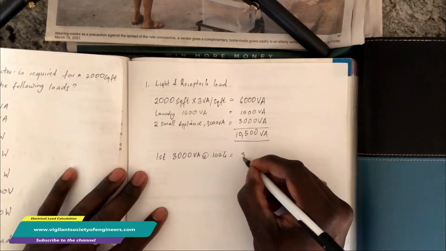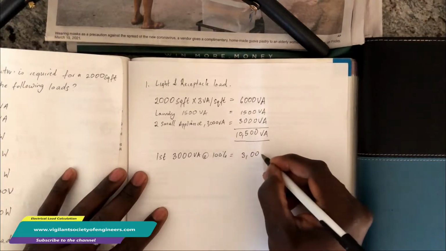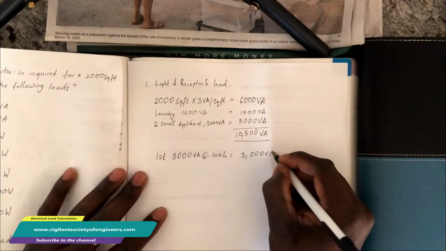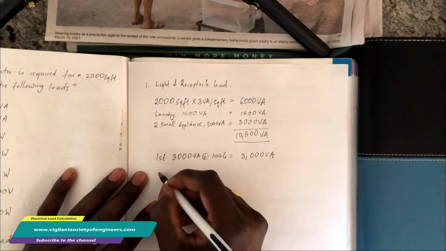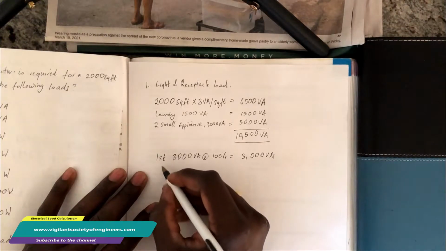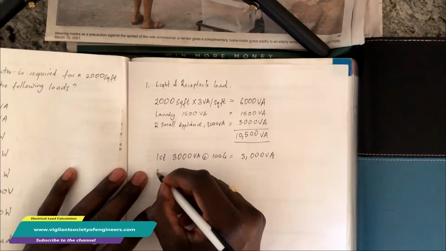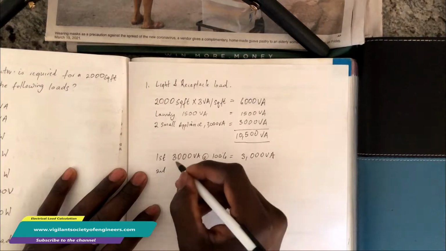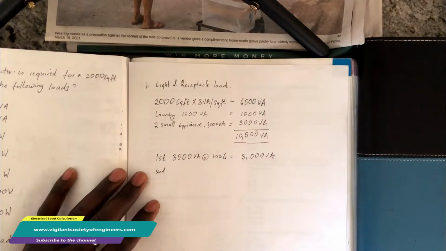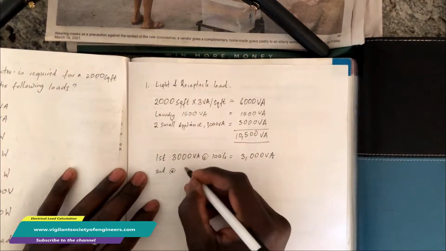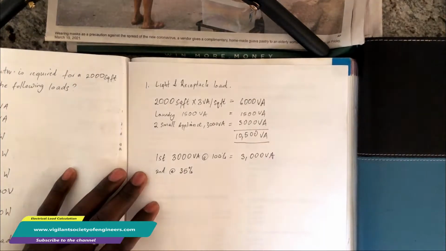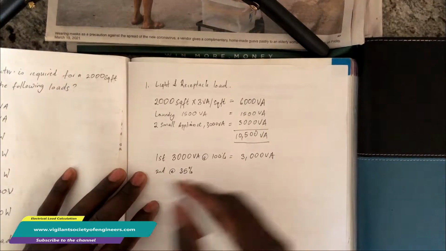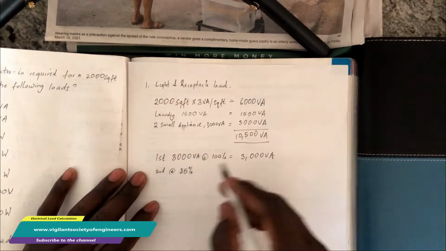So that is 3,000 VA, and then we'll take the remainder, the second rather, at 35% of the load.